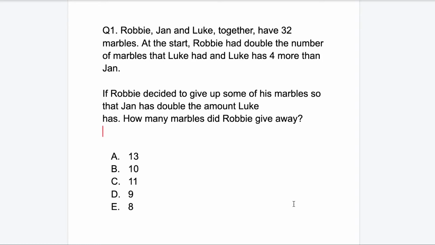Question 1. Robbie, Jan, and Luke together have 32 marbles. At the start, Robbie had double the number of marbles that Luke had, and Luke has 4 more than Jan. If Robbie decided to give up some of his marbles so that Jan has double the amount Luke has, how many marbles did Robbie give away?